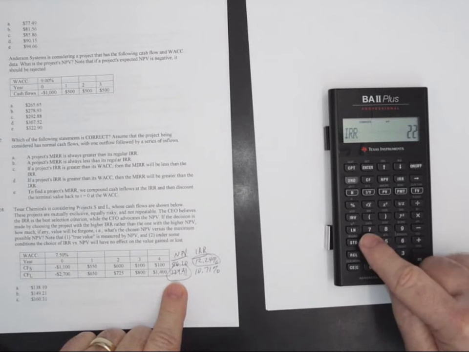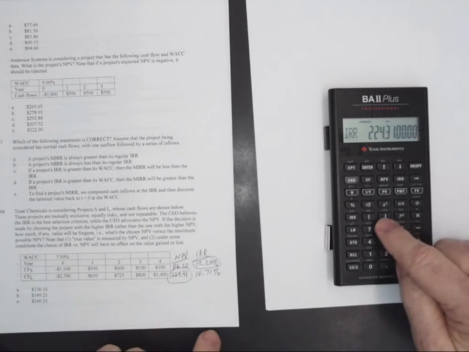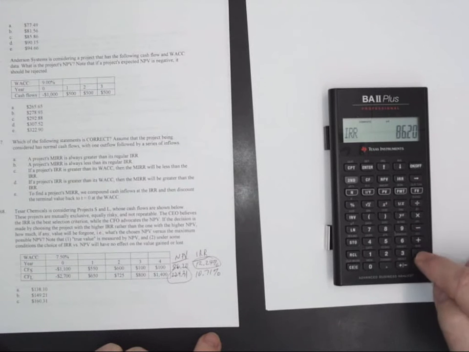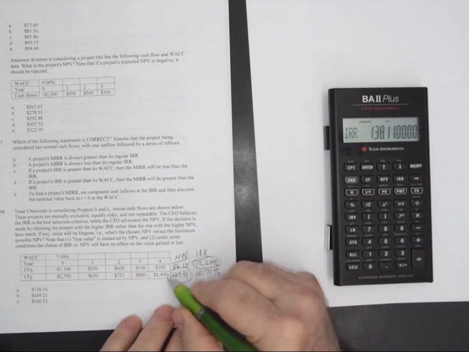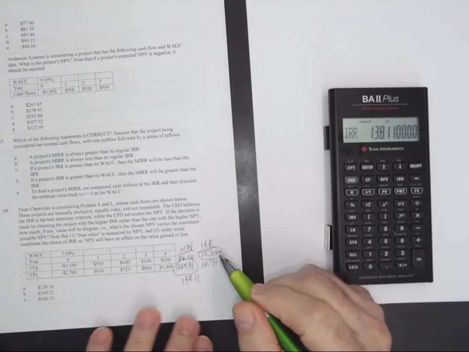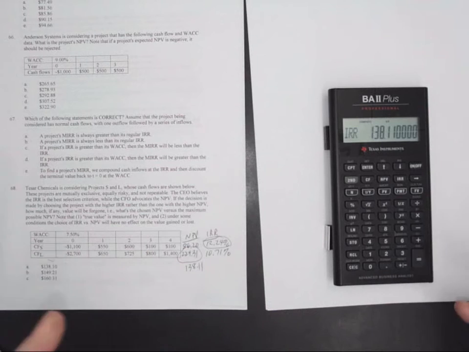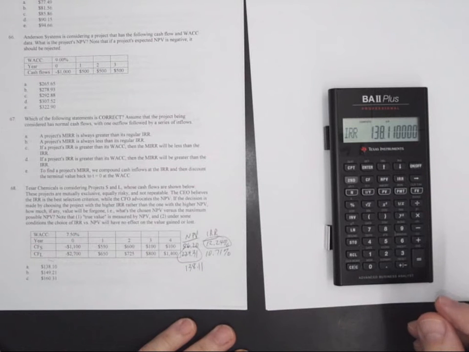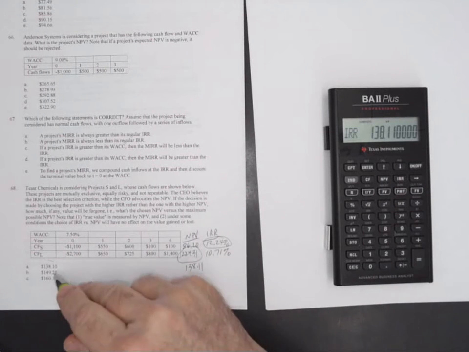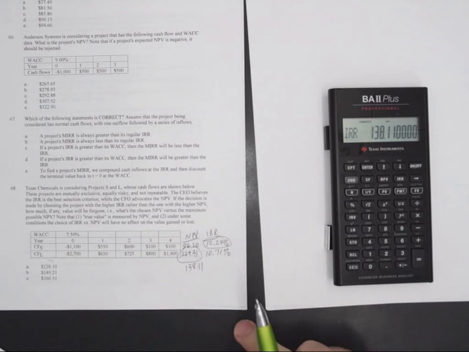Well, it would be 224.31 minus 86.20, which equals 138.11. And you can see that the answer is 138.10. This is a rounding error issue. You'd never have numbers as close as these two in a multiple choice. So 138.11, good answer.